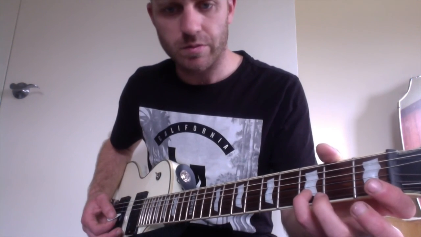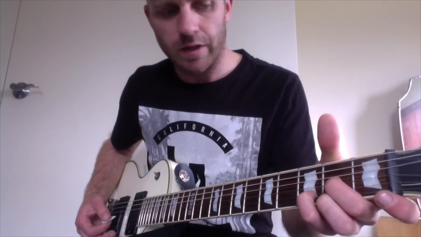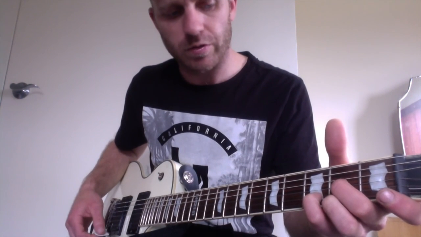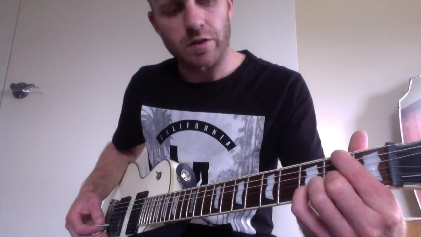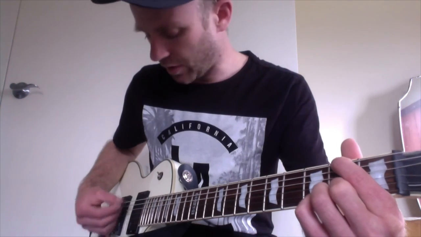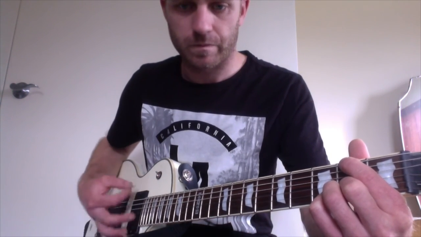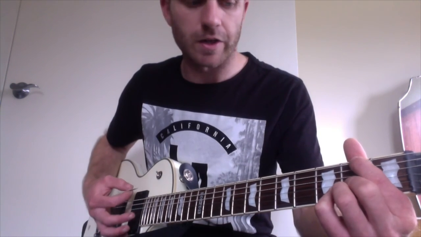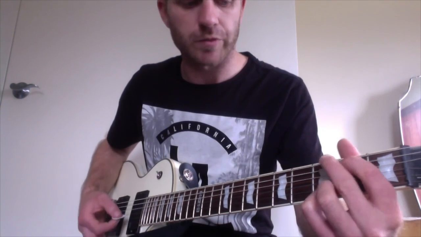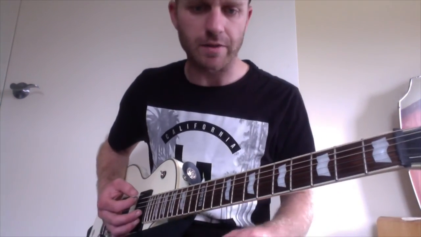Use your pinky on the B string there, third on the E, second on the G, and then that frees up your first finger to come and play the F sharp up the top there. Cool, and often that will lead up to a G, or vice versa, it'll run back down.